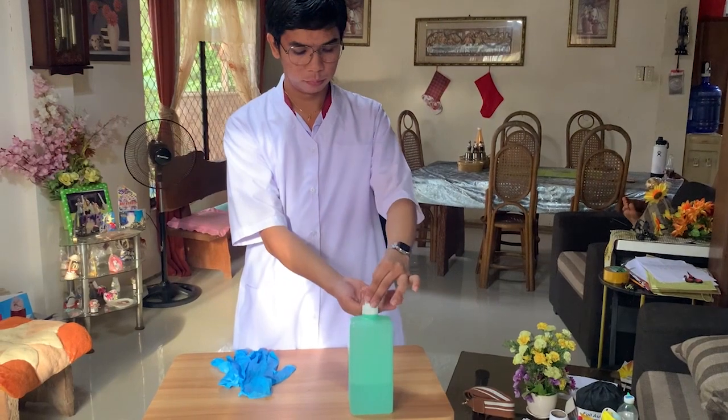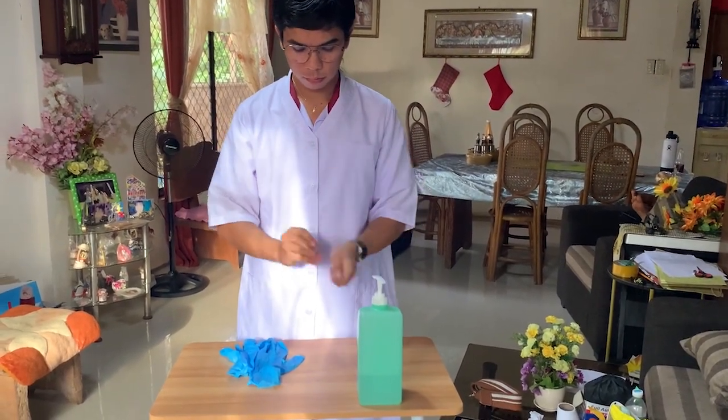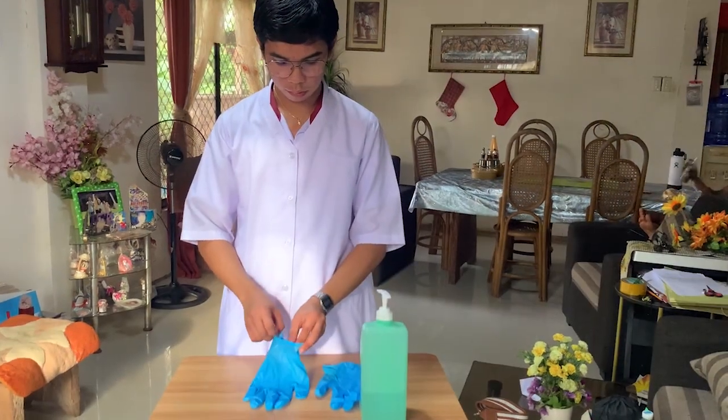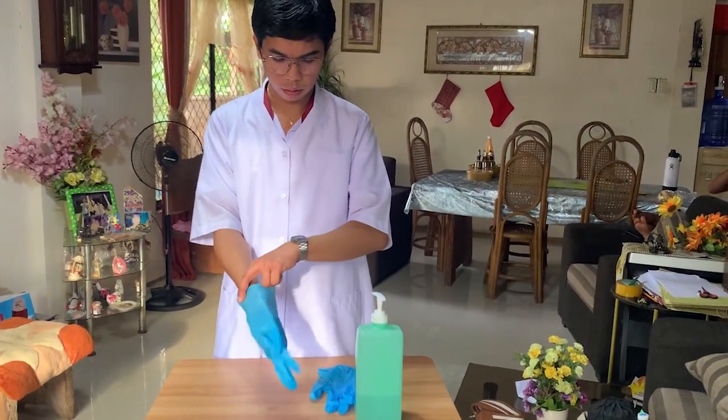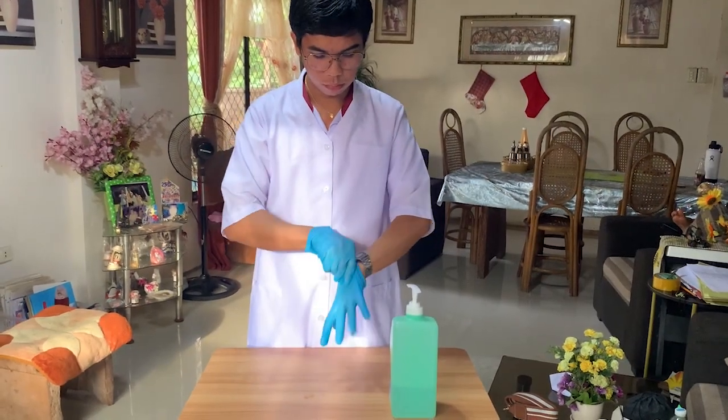Now we're going to perform hand hygiene and put on PPE as indicated. Hand hygiene and PPE prevent the spread of any microorganisms. PPE is required based on transmission precaution.